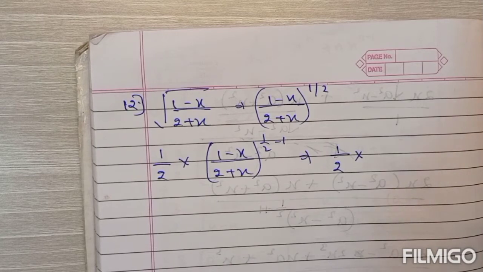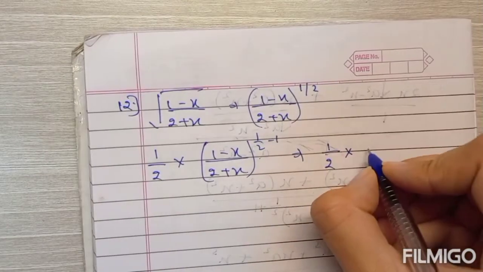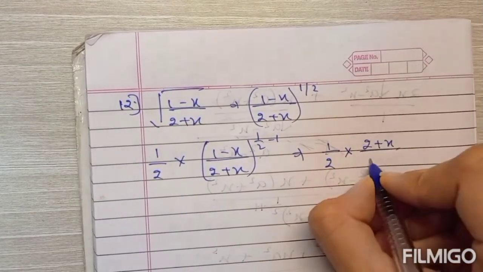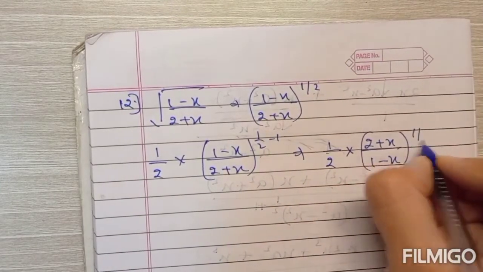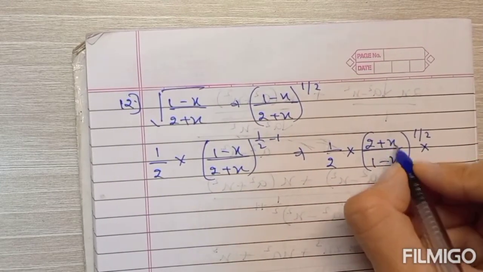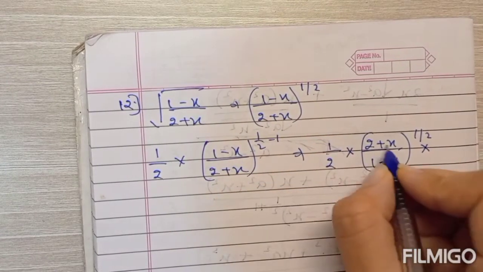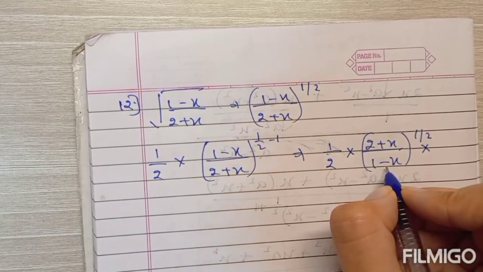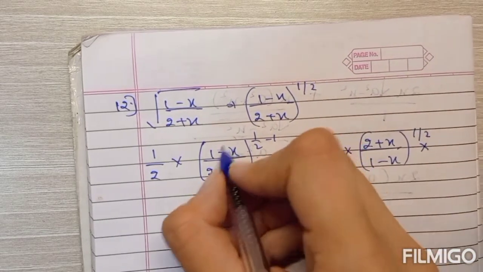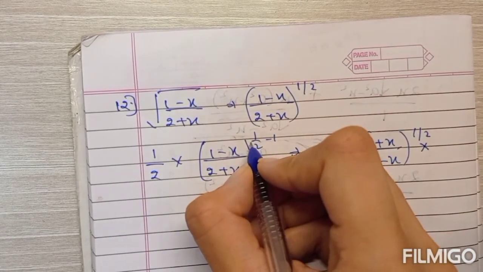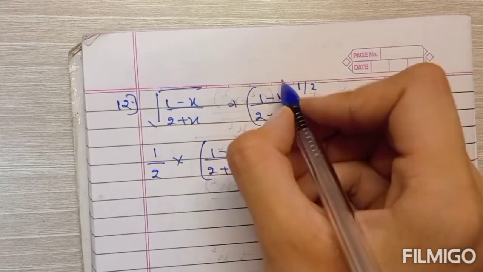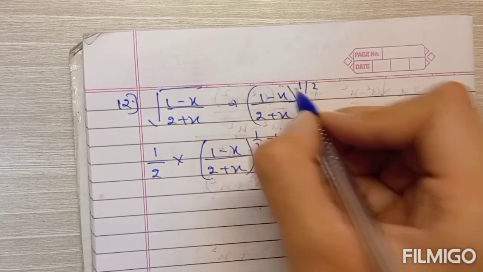If we take the reciprocal of the fraction, that becomes ((2 plus x) upon (1 minus x)) raised to half. Then we differentiate (1 minus x) upon (2 plus x), not (2 plus x) upon (1 minus x). We got this just by removing the negative power, but we have to differentiate this according to the chain rule.